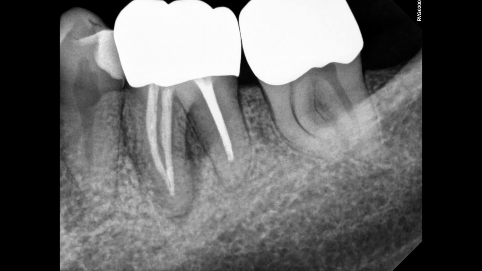On this periapical radiograph, we have metallic crowns on first and second molars. Another restoration is present on the second premolar. The first molar is endodontically treated. The periodontal ligament space on the distal aspect of the distal root is slightly wide. In the apical third, the periodontal ligament space is narrow and appears within normal limits.